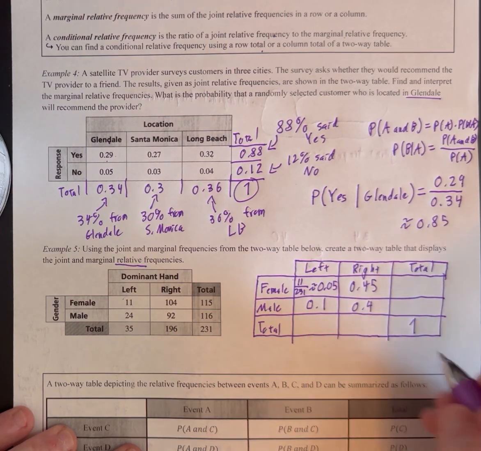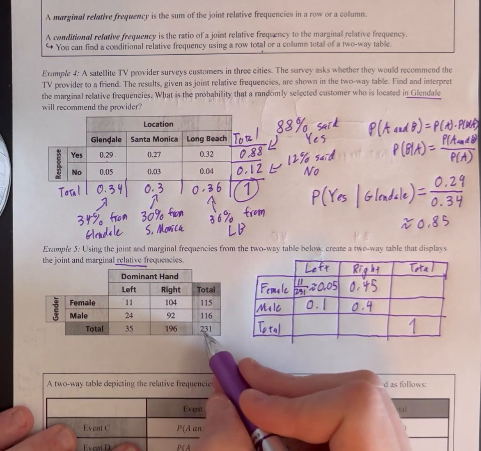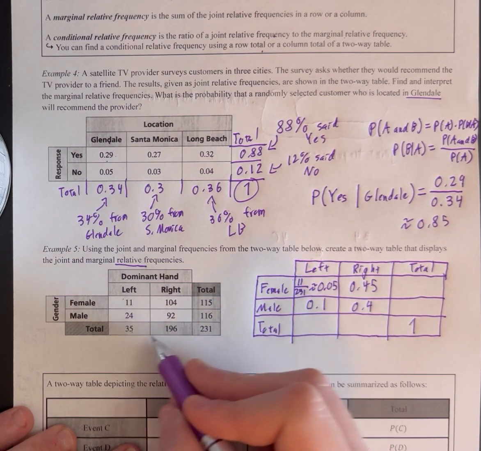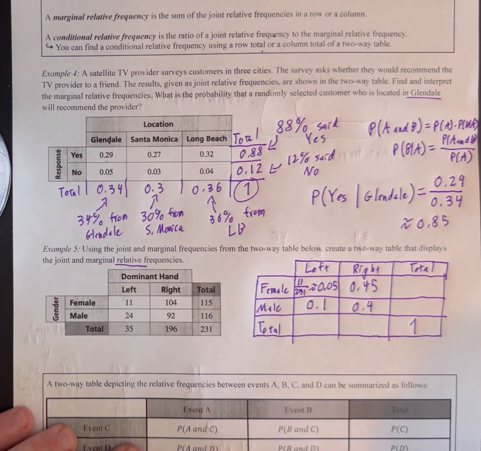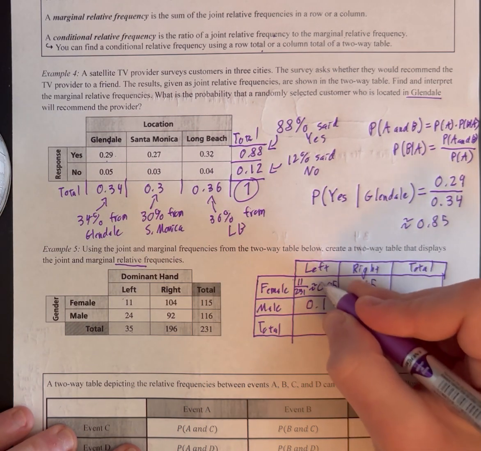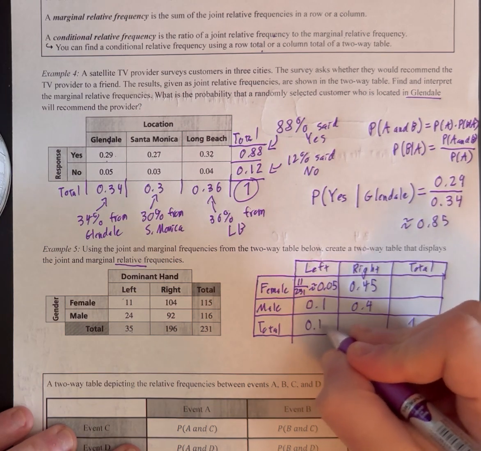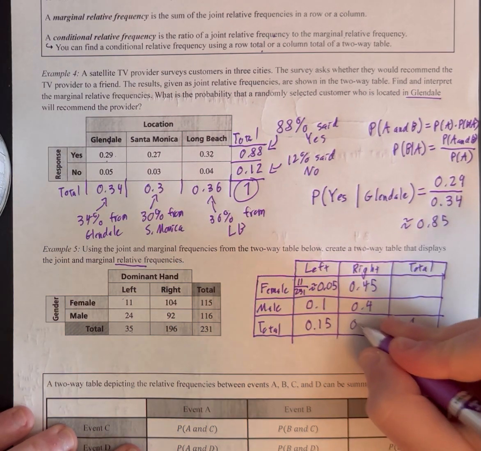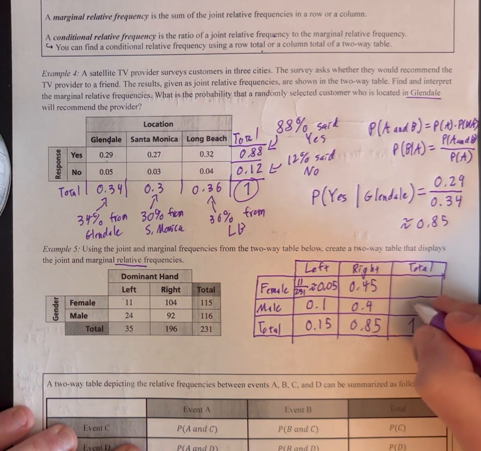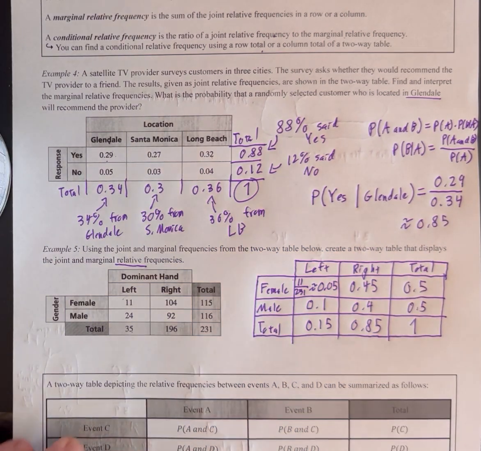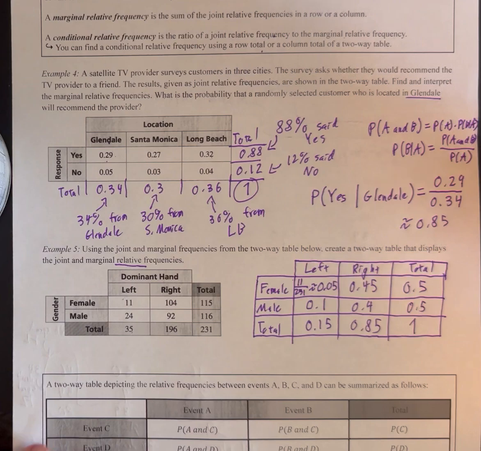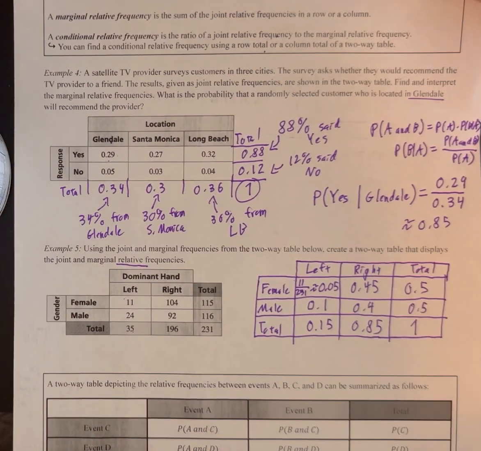Now, these other ones, you could calculate them the same way. You could do 35 divided by 231, find that probability there. But a far easier way, just add up these two joint relative frequencies right here. You're going to get 0.15. You're going to get 0.85 right here. Right here, you're going to get 0.5 and 0.5. And you're done with this problem. It doesn't ask you to interpret them at all, so there's nothing really to do past that.